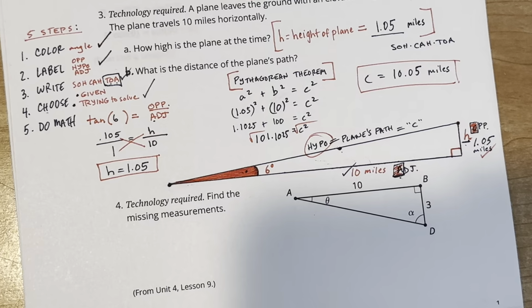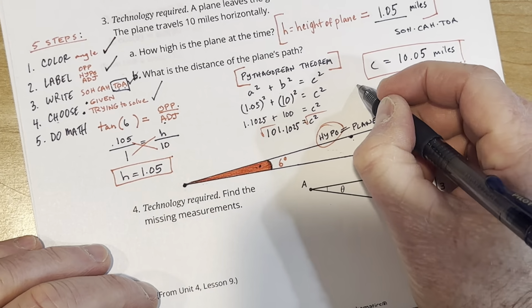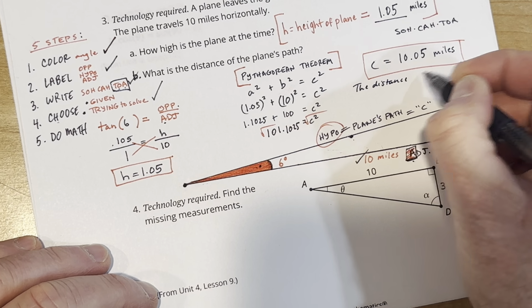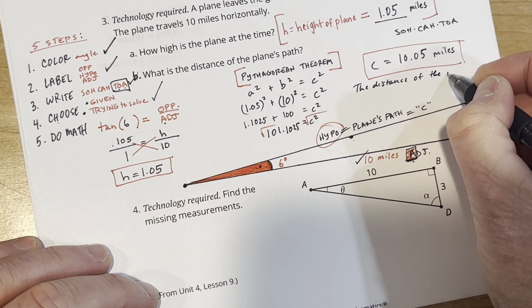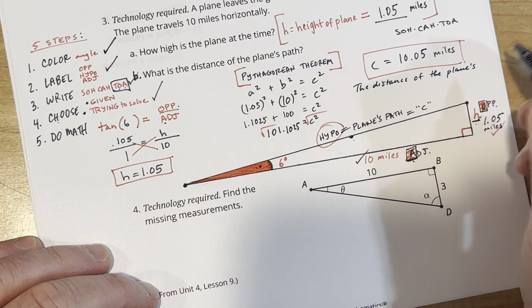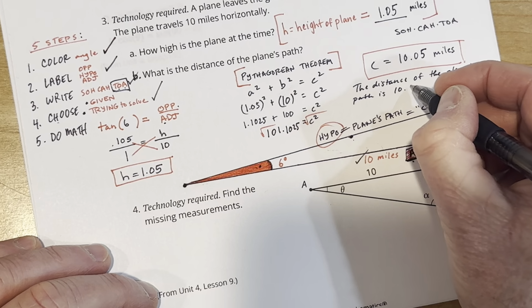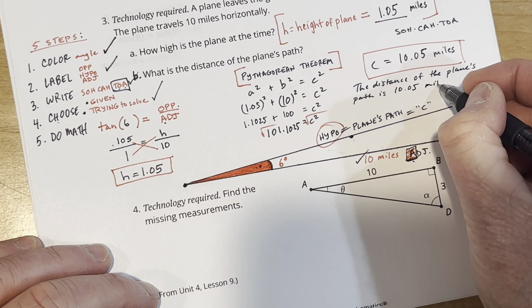Let's get a sentence. The distance of the plane's path is 10.05 miles.